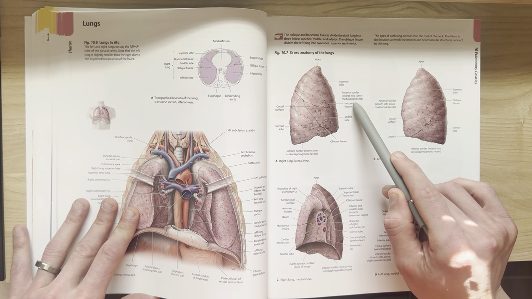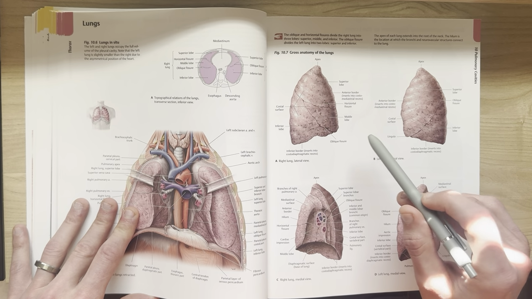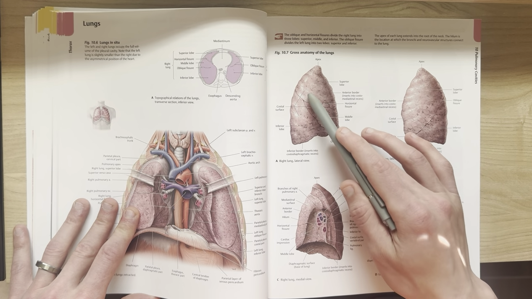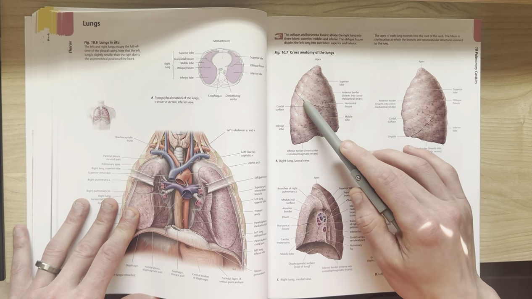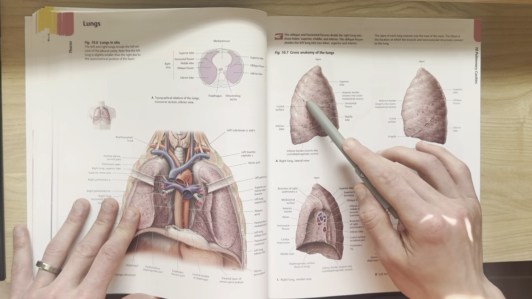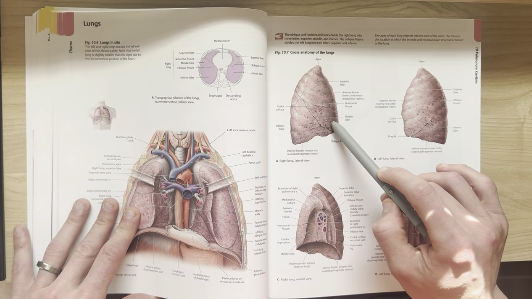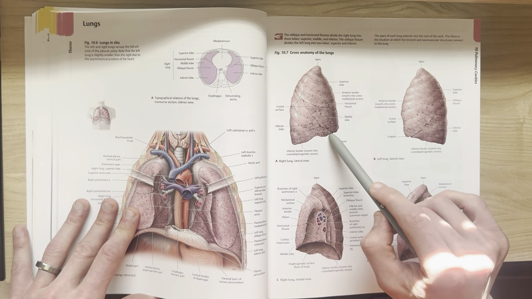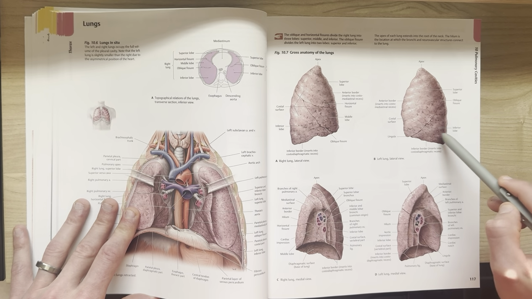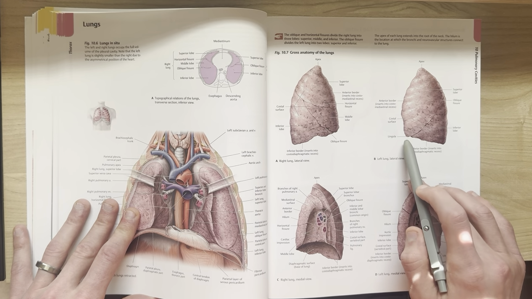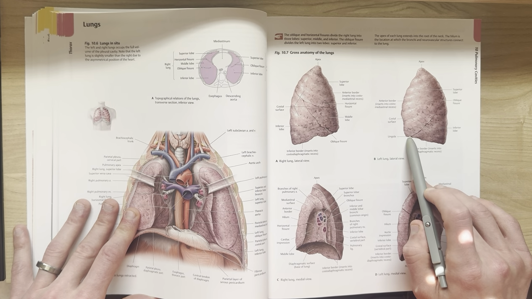inserts into the costomediastinal recess, both sides. Here's the costal surface on each lung. And then here's the differentiator between the right and left lung being the middle lobe, and that horizontal fissure which creates the middle lobe. Here's the oblique fissure, which we have on both sides, and then the inferior lobe. And then here's a little structure on the left lung called the lingula.